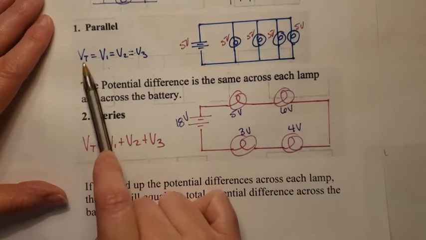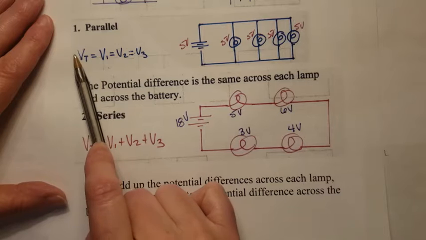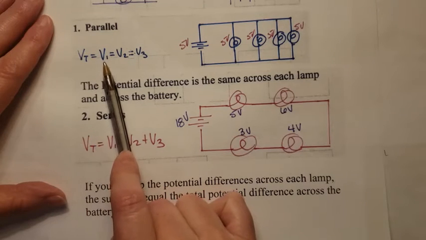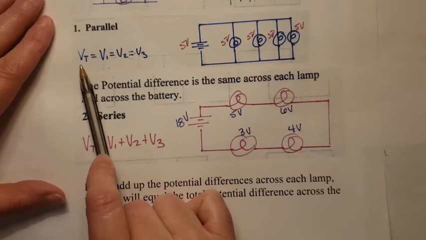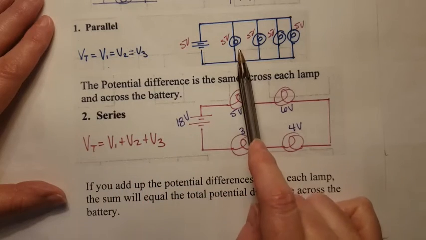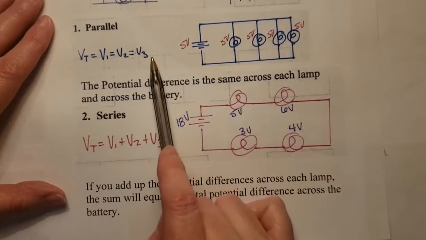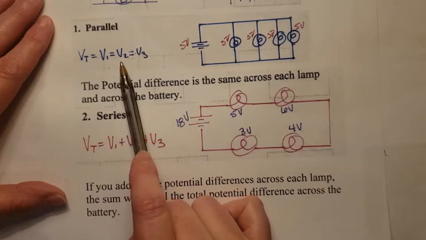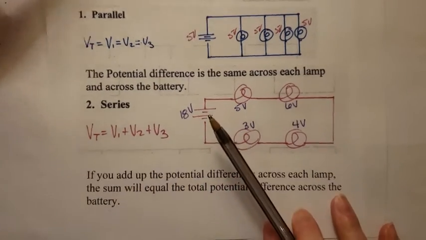T is like what happens at the battery. So VT is equal to, so the voltage across the battery is the same as every part of the circuit. In this case, there's 1, 2, 3, 4 parts, so I would go all the way up to V4. So V1 equals V2 equals V3 equals V4.